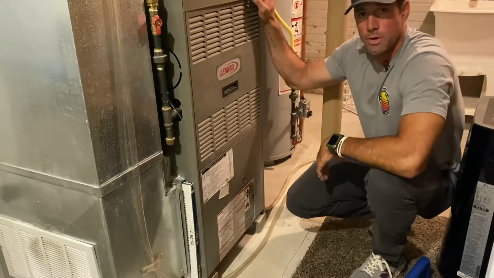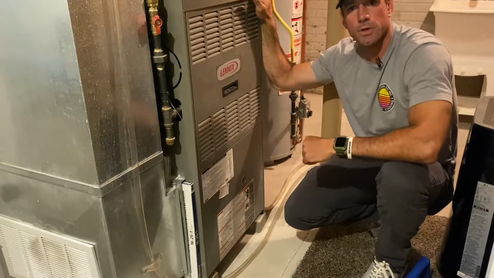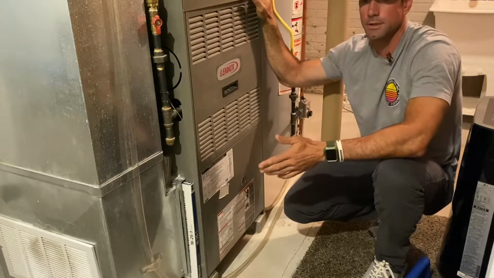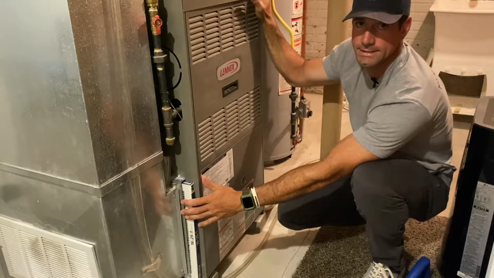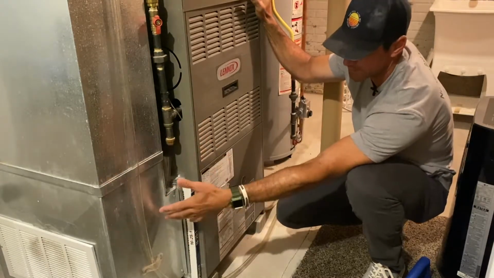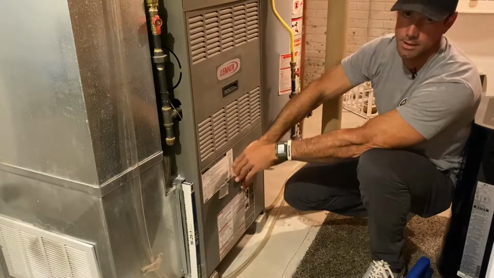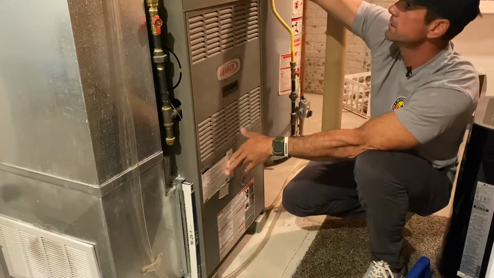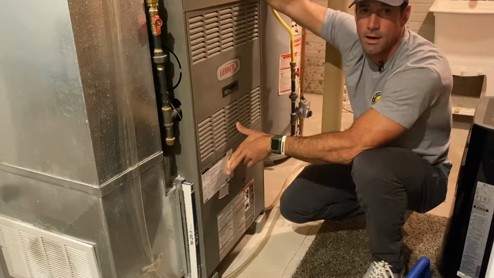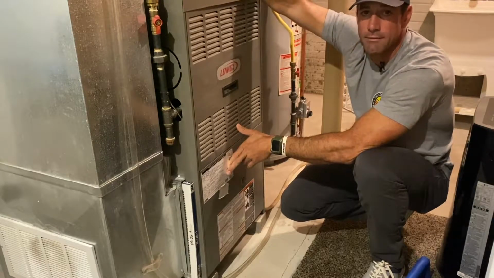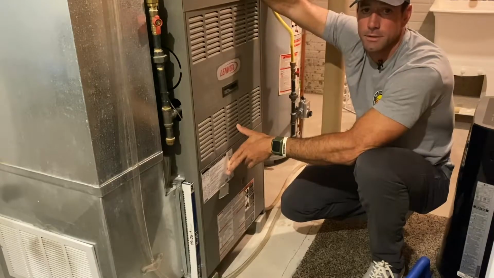I'm going to show you homeowners how to change your air filter. Believe it or not, some people don't know that there's an air filter attached somewhere in your HVAC system to keep all the dust and debris from going into your blower wheel, which is going to be down here, and even worse, going into your evaporator coil, which is behind here. It can cause a lot of problems if you don't have a filter. Then it can also cause a lot of problems if you have a dirty filter.